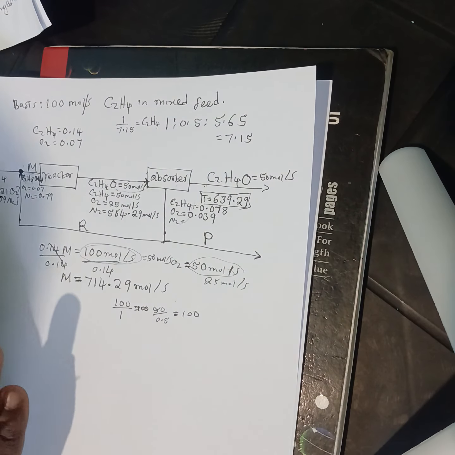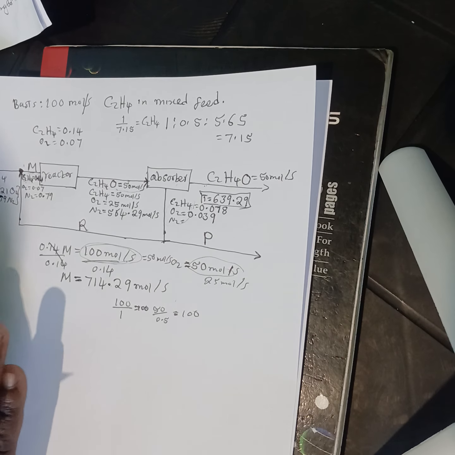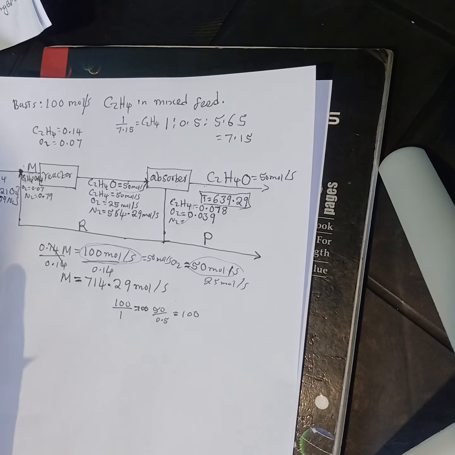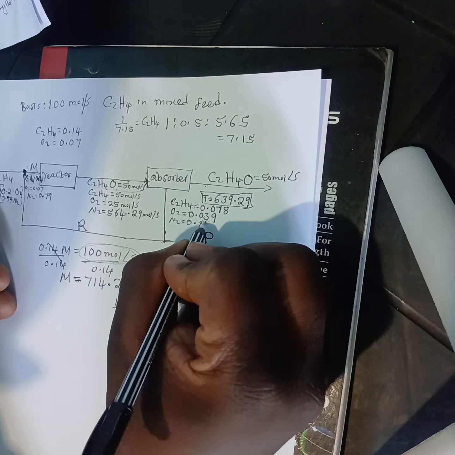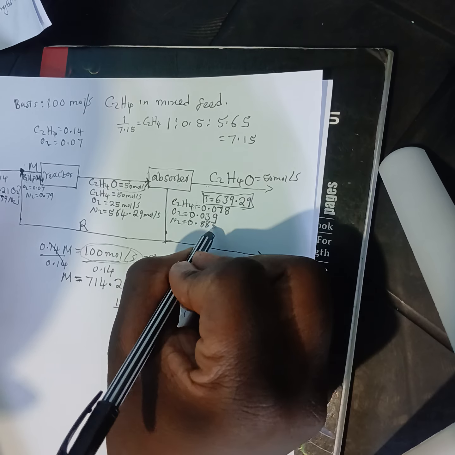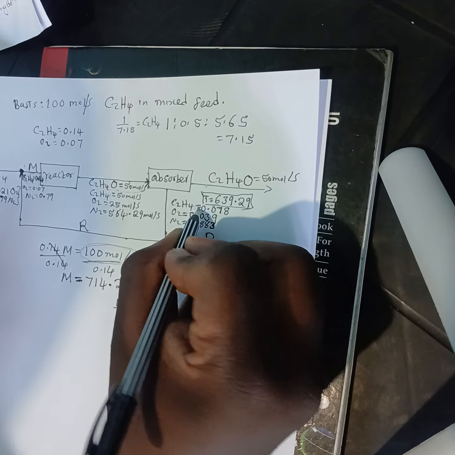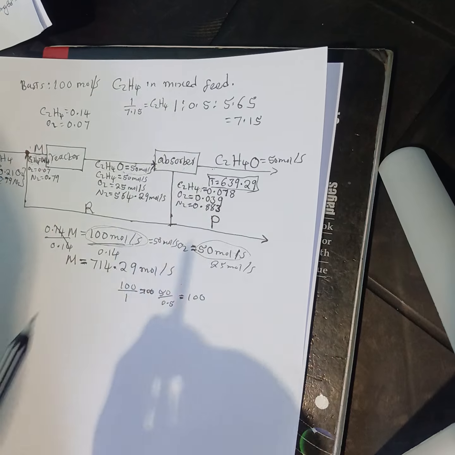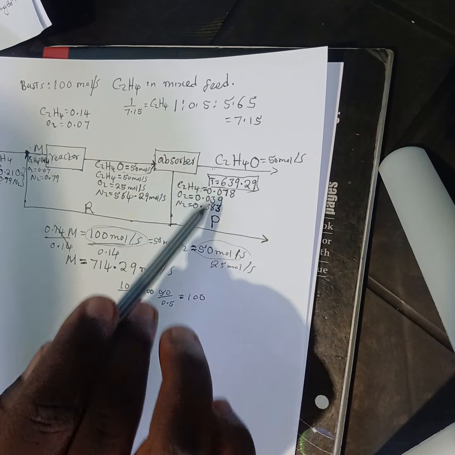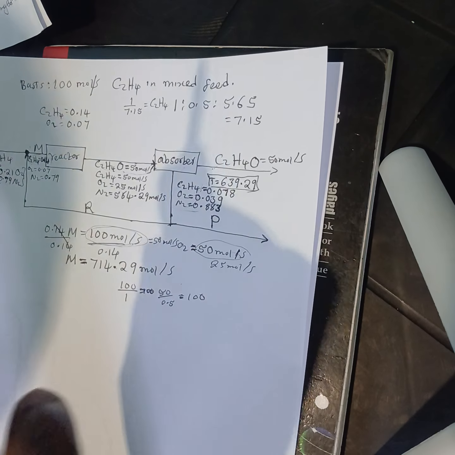Then for nitrogen, we have 564.29 divided by 639.29, which gives us 0.883. I'm just rounding off my values. So this is the composition of the product, the amount of product that is being recycled.